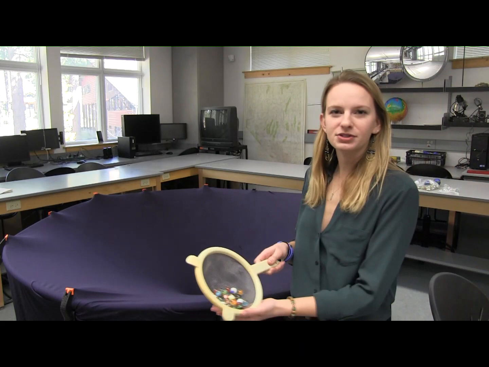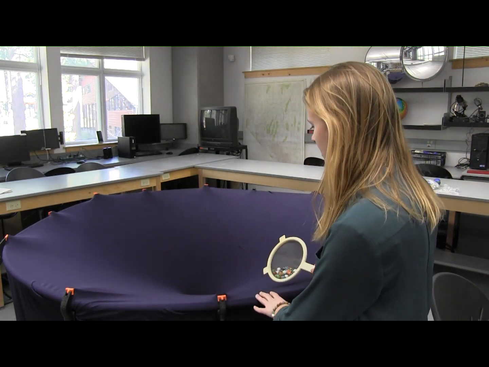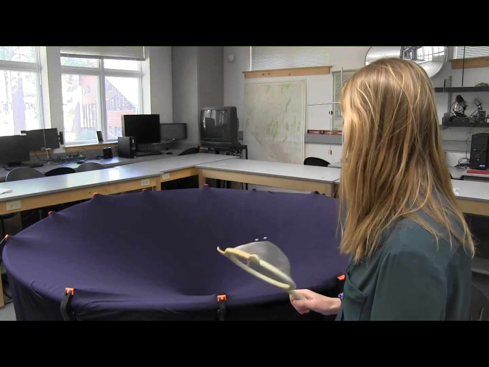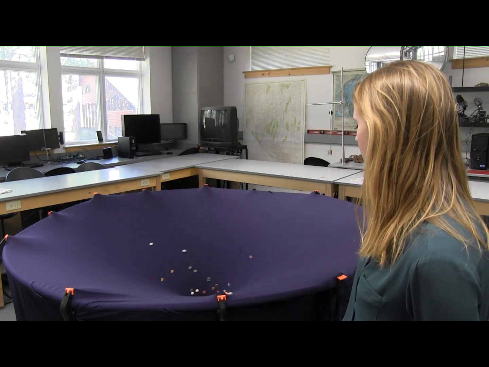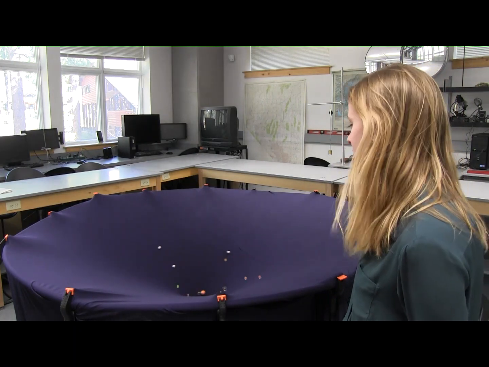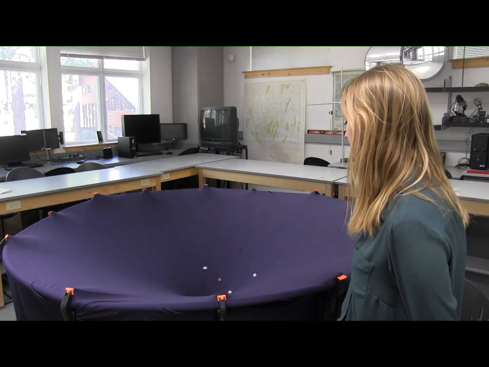So these marbles are going to be a model for the planets in our solar system, and we will send them into orbit. Now there are only 8 planets in our solar system, but this solar system has many more. And you can watch as those marbles orbit around the more massive object, which is the sun.